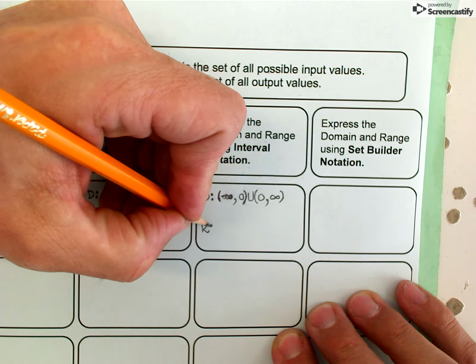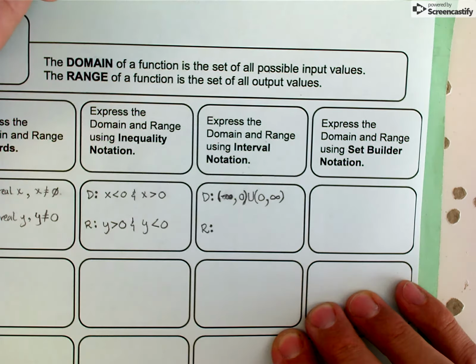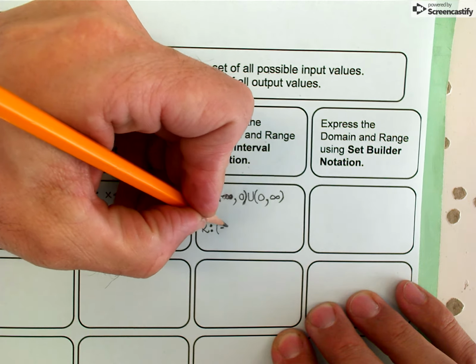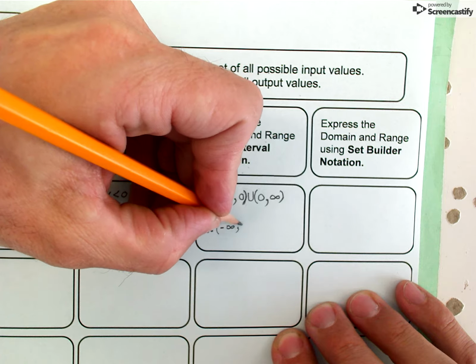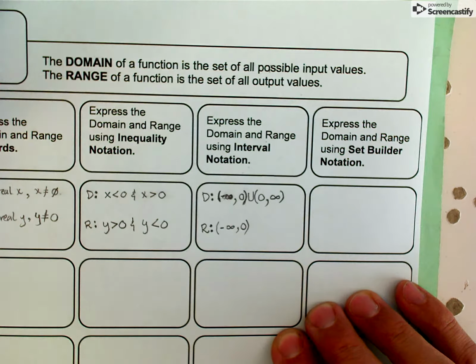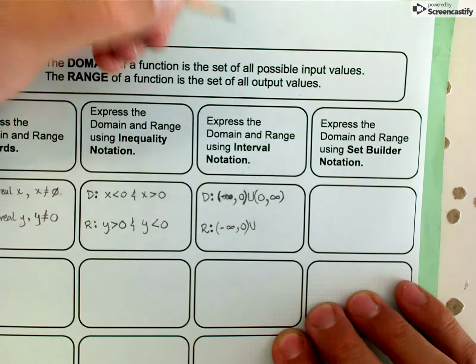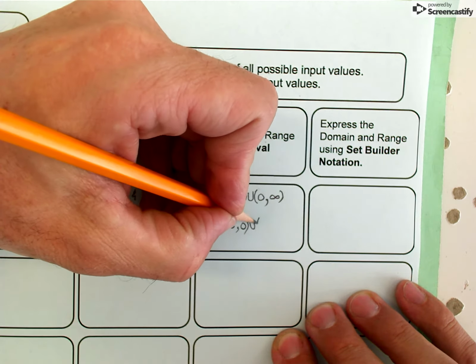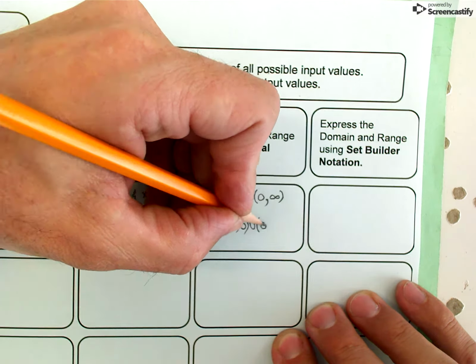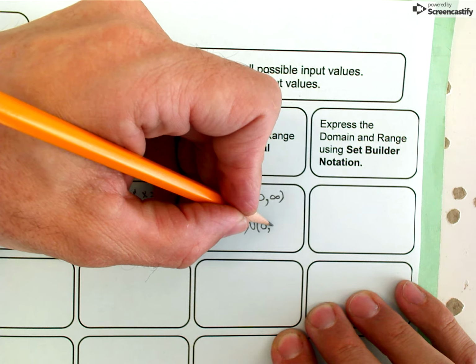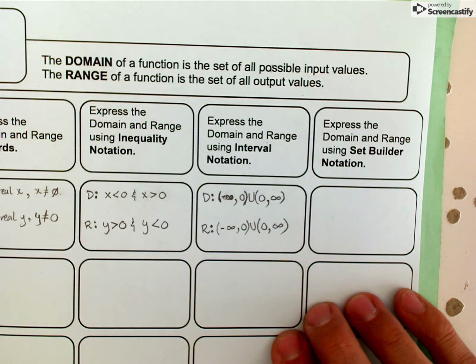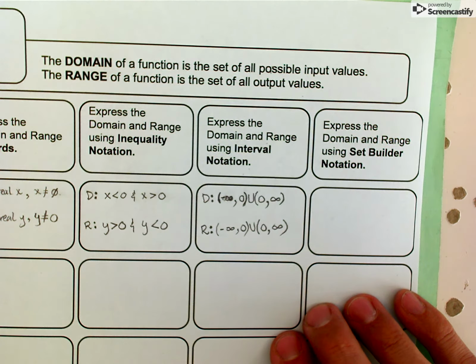The range of this function is the same. The range, it goes from negative infinity all the way up to 0, but not including the 0. And then I'm going to take the union of that set of numbers and start at 0 and go all the way to positive infinity. And that's how we do interval notation.